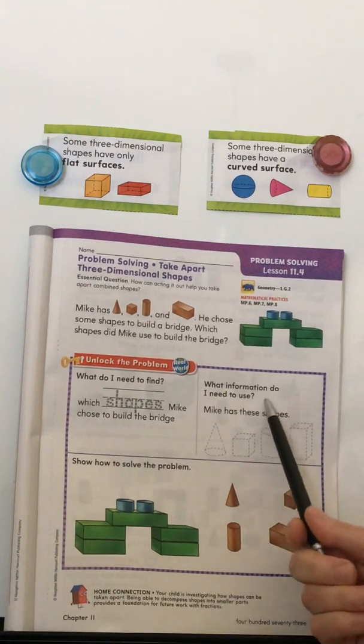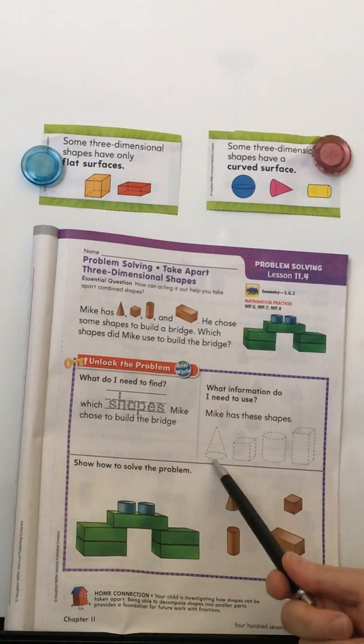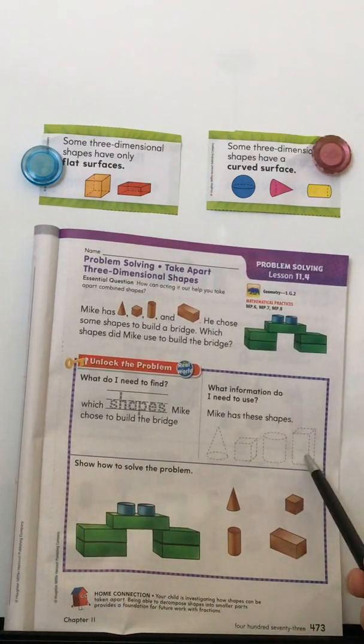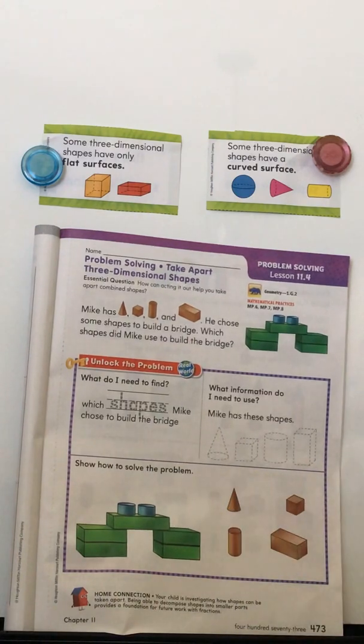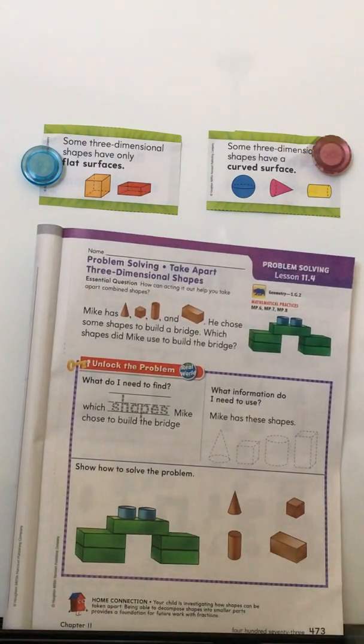I need to use the information that tells me what shapes he has. So he has a cone, you can trace that, cube, cylinder, and rectangular prism. Trace those because it will help you to practice drawing the shapes. So now I need to look at his bridge and circle which shapes I can see in his bridge.